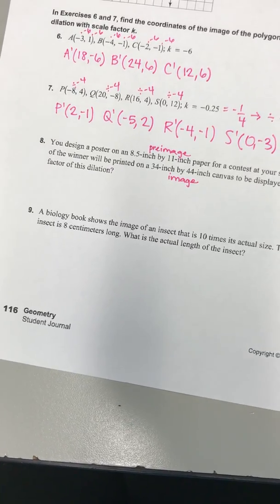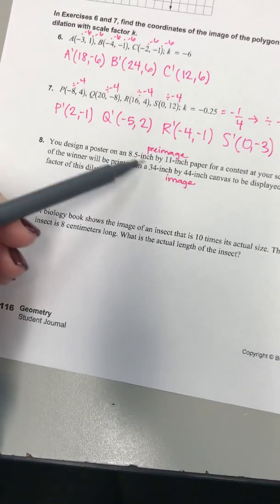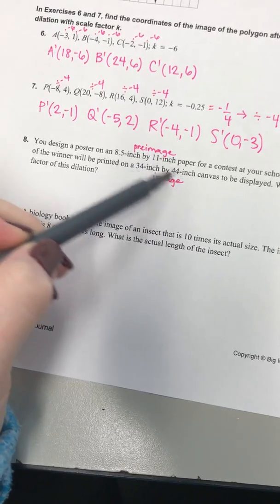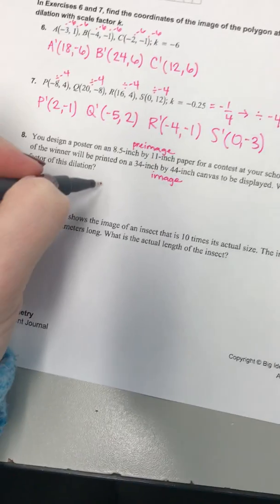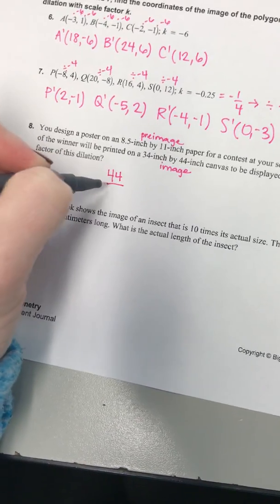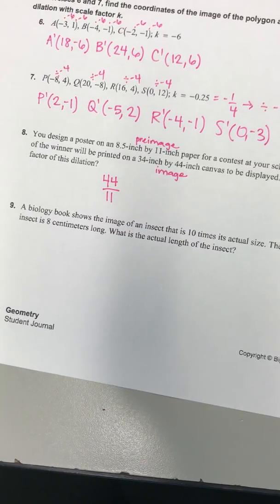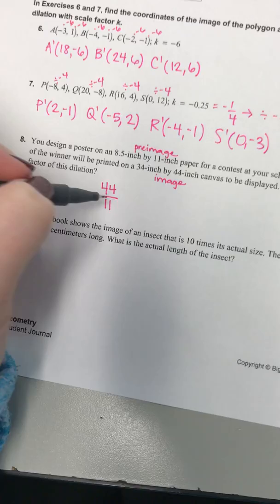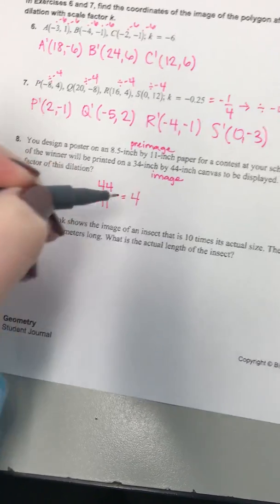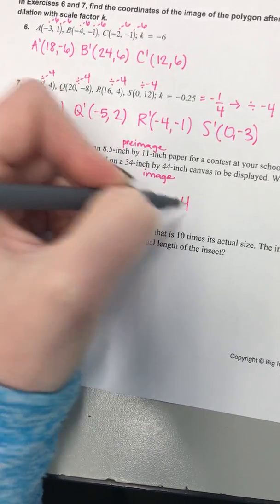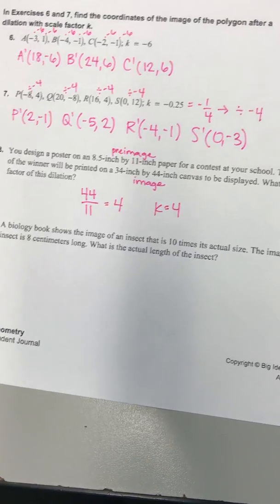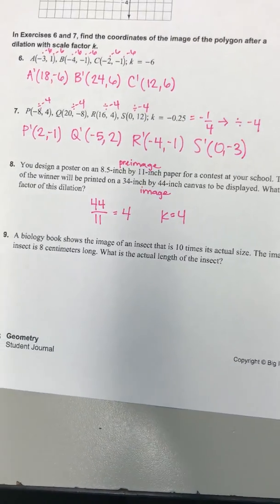So we just need to take one matching part. So obviously these go together and these go together. We want to put our image number on top, pre-image number on bottom. I would pick the 44 and 11 because, you know, no decimal. So 44 divided by 11 is 4, which means that we have a scale factor of 4. Beautiful.